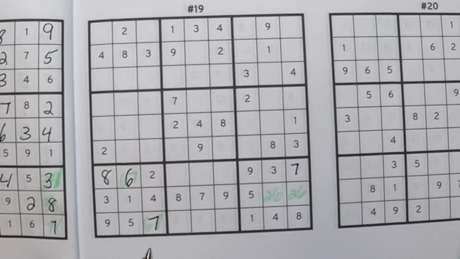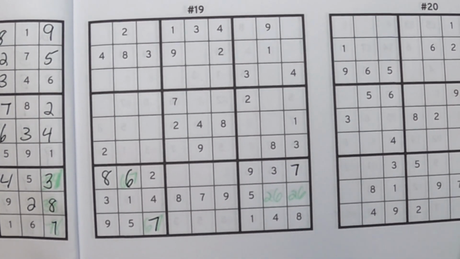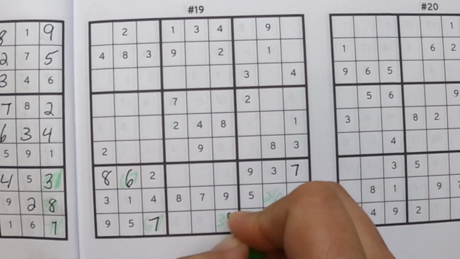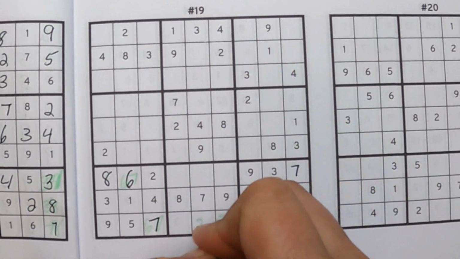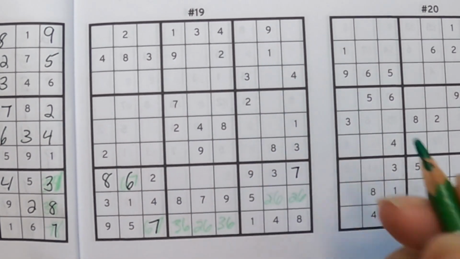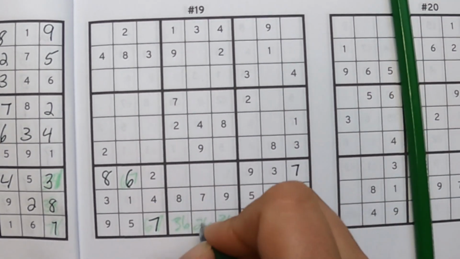For this bottom row now, we're missing 2, 3, and 6. Got a 2 here, so 3, 6. 3 here, so 2, 6. 2 here, so 3, 6. That means the only place our 2 can be is here.